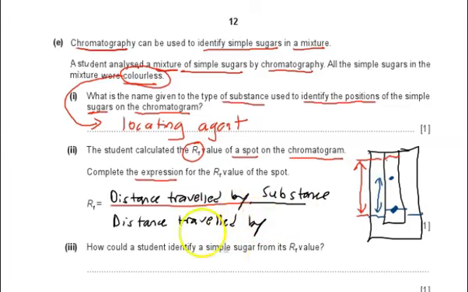So it should be substance over solvent. The solvent is A, so I put it as A, and the substance here is B, so I put B here. Okay, it's a simple thing to remember. Now the third one, let me scroll it down.